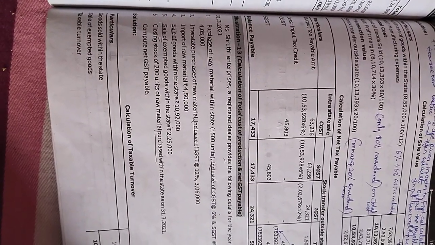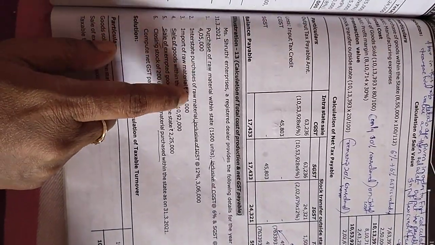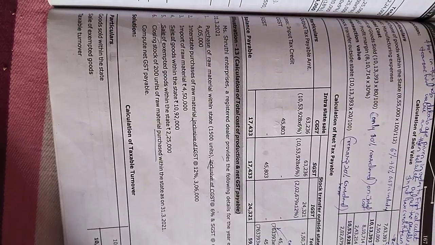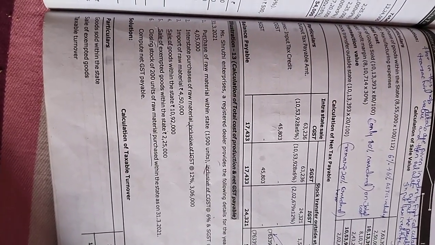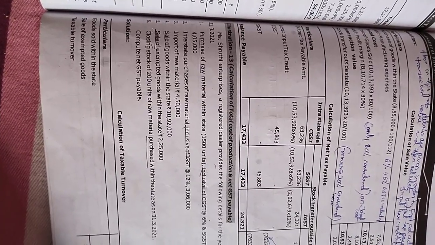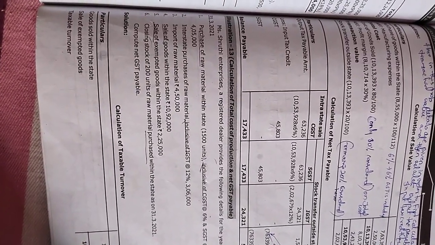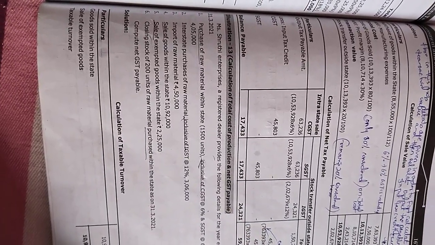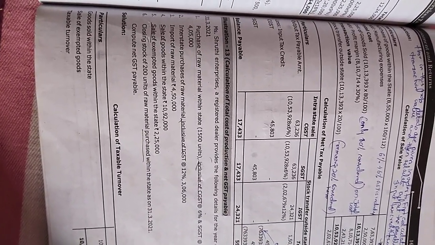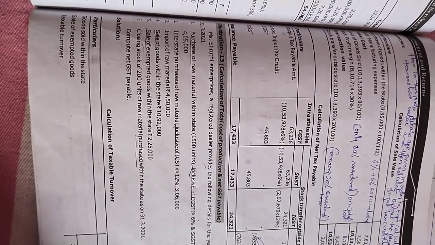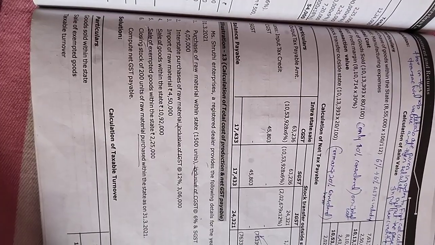Next, interstate purchases of raw materials inclusive of IGST 12%. Here again, the interstate purchase is needed to calculate your ITC for IGST. They have included the IGST of 12%, so you have to reduce it, and you know the calculation. To the extent of 12% you have to reduce, and then arrive at the interstate purchase of raw material.